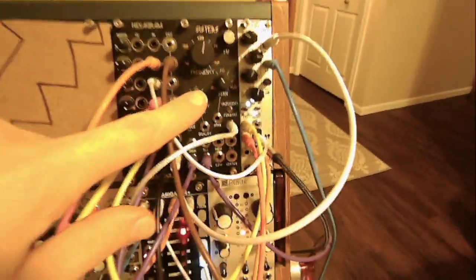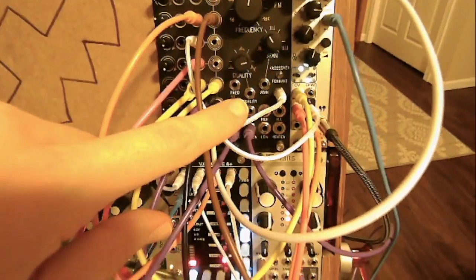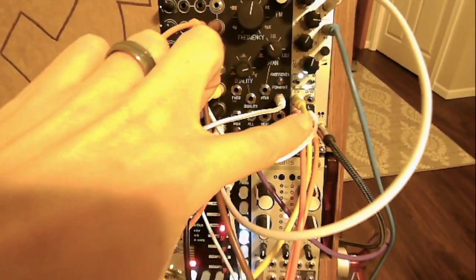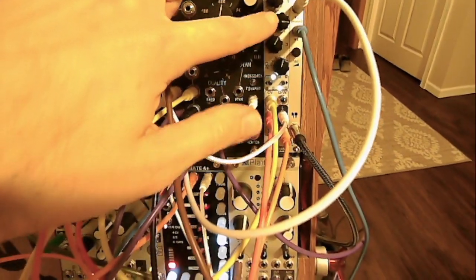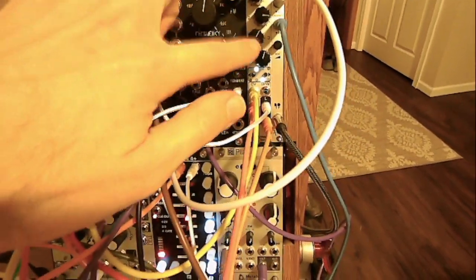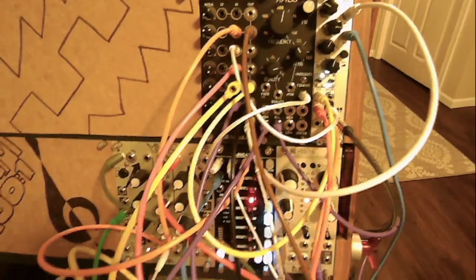So that's all being sent up to the FX Aid on a nice little delay with, again, some LFO CV to the tone knob of my delay.